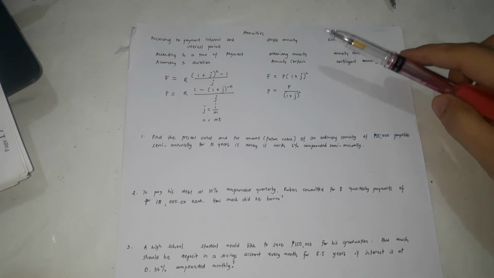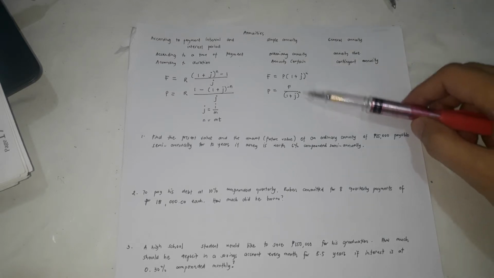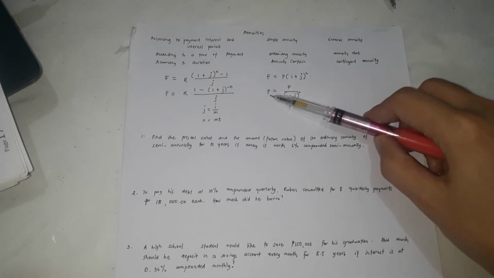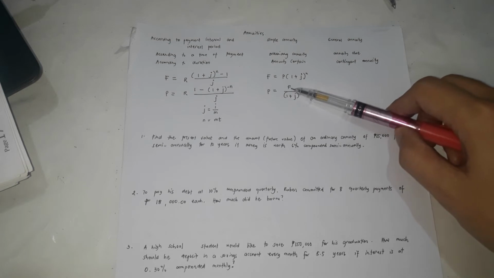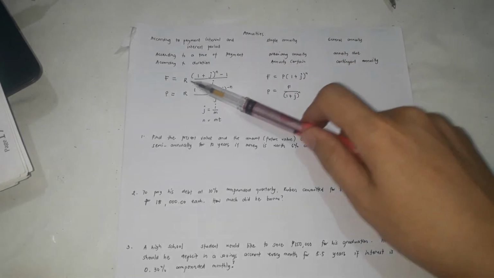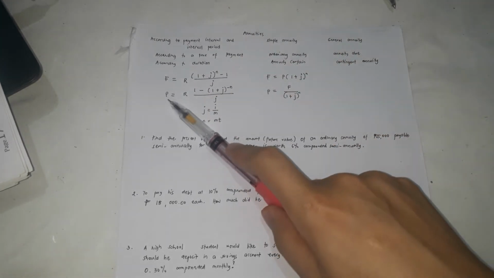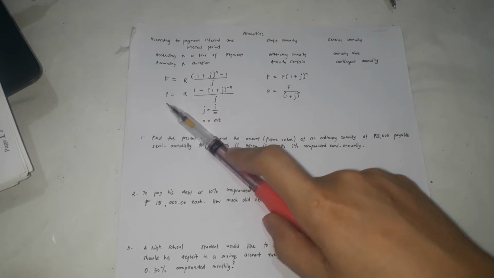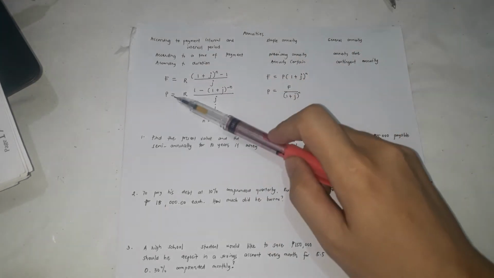There is also this formula which is the simplified. If given ang P, you could solve for F. If given ang F, you could solve for P. In this one, there's no P in here. So P and F, they don't have the same value. So ito kasali ang interest, ito wala.